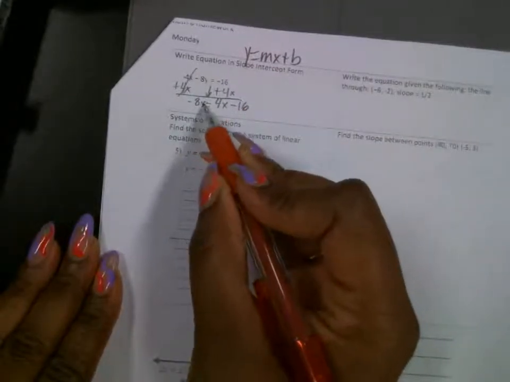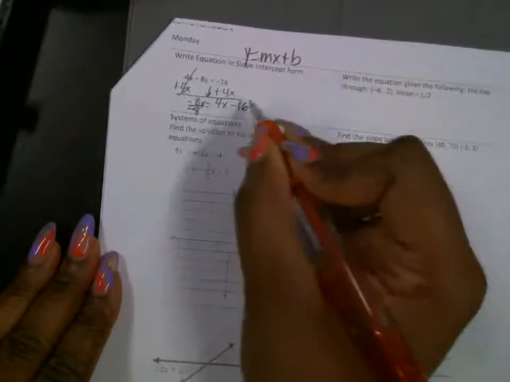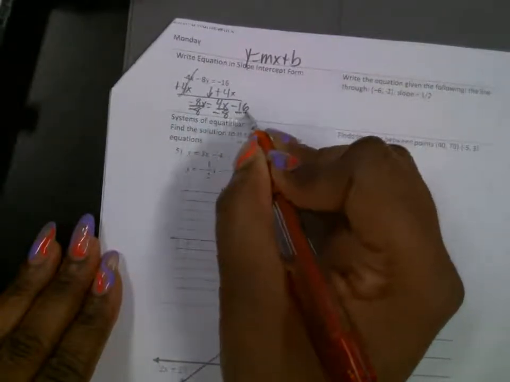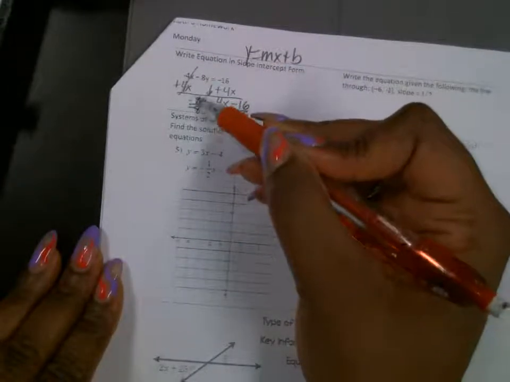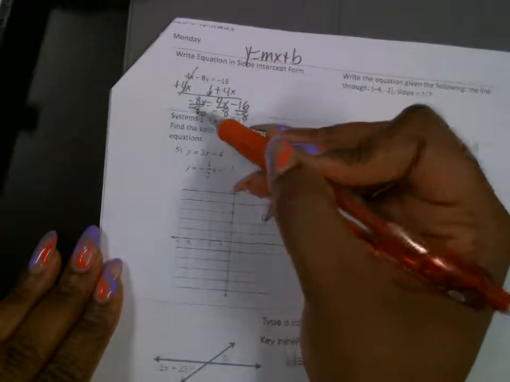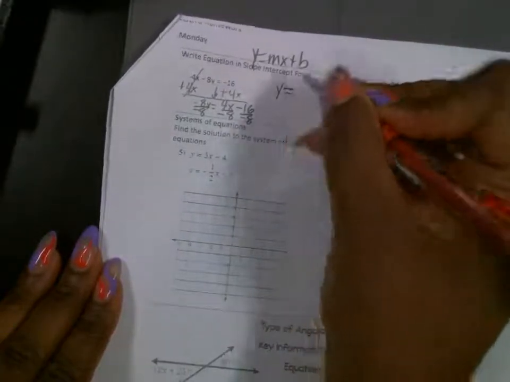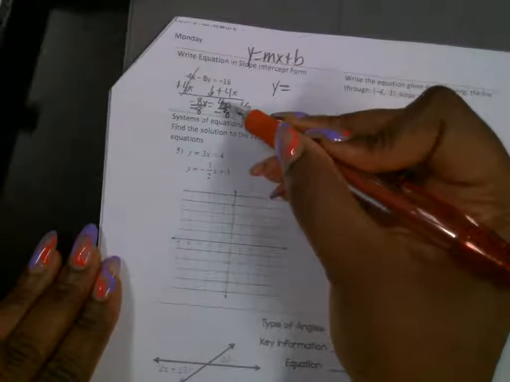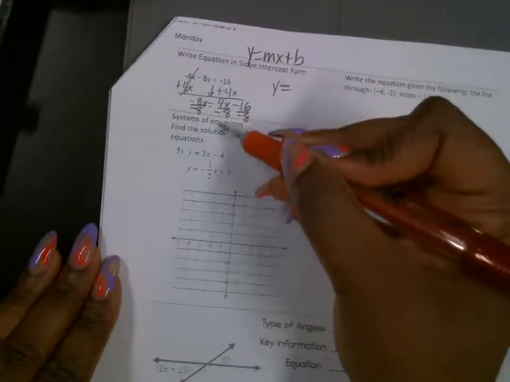negative 8. It's attached to y by multiplication. The opposite of multiplication is division, so you're going to divide everything by that negative 8 to get rid of it. Negative 8 divided by negative 8 is a positive 1, so you're left with 1y equals, then we have 4 divided by negative 8. Leave it as a fraction, but reduce it.